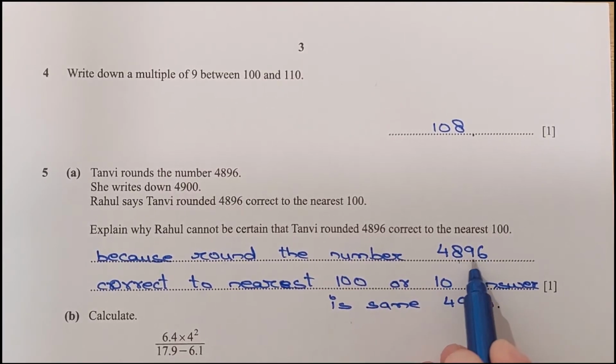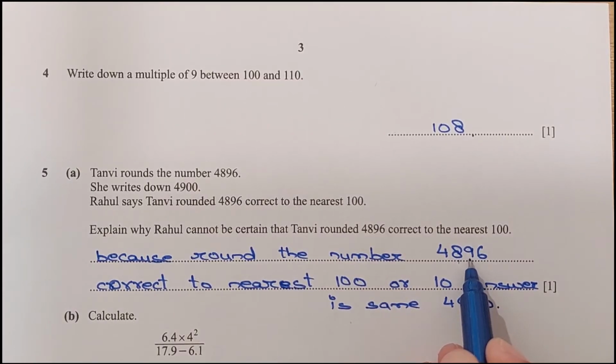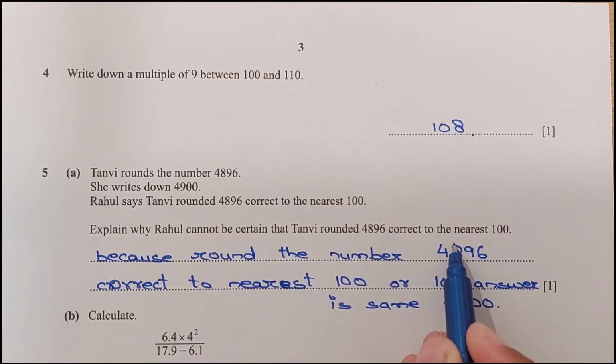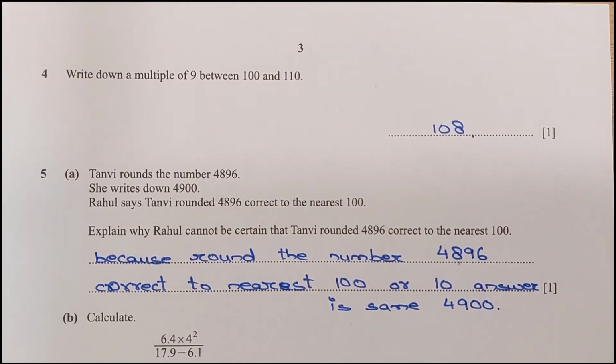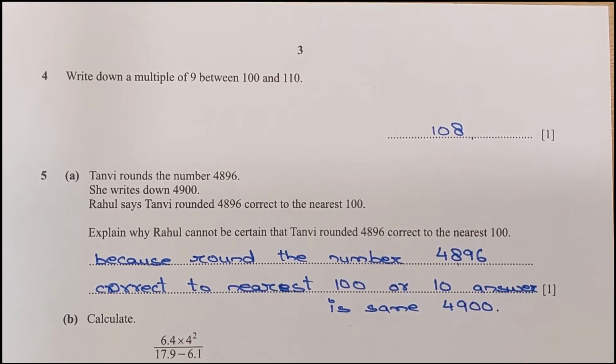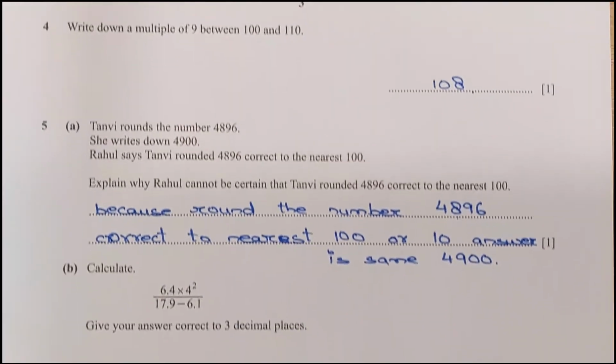And if we round at the 10th place, so this is 9, so the next is 6, more than 5, so add 1 and 9, it becomes 10. So this is 1 and 0, so 0 over here, and 1 plus 8 is 9, so the same is 4,900. So the answer is same if you round the number to the nearest 100 or to the nearest 10. That is why he can't be certain.